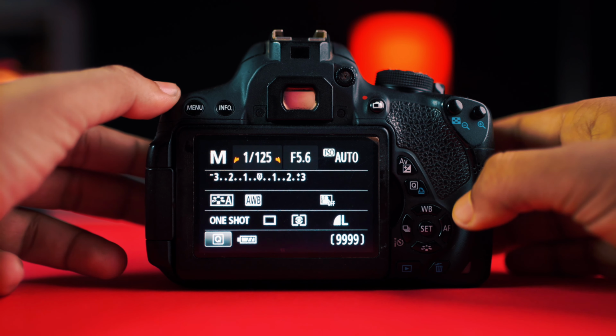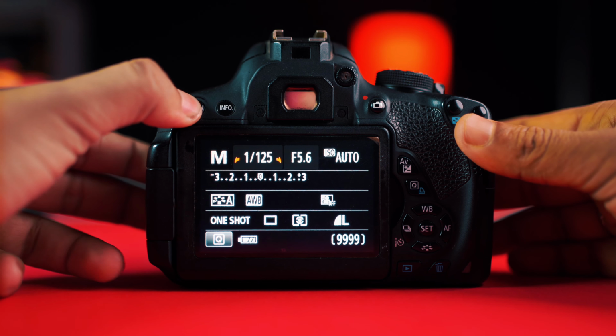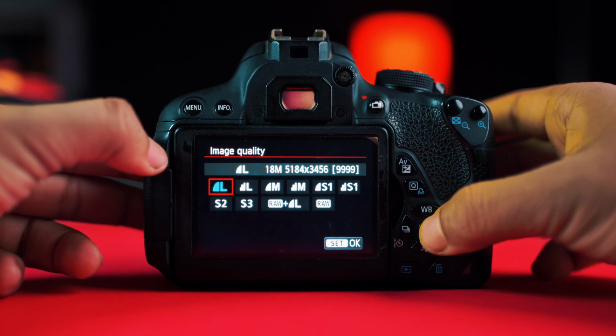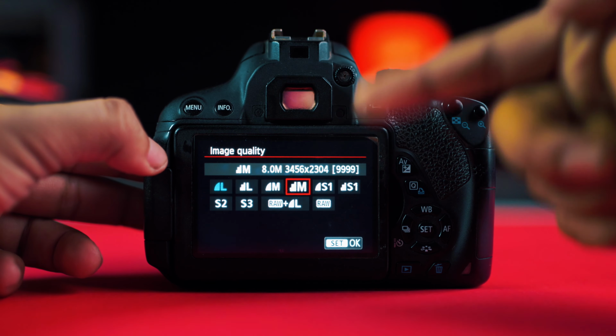First, switch on your Canon camera. Then press the menu button. Now tap on Image Quality. You can use your touchscreen or you can click on the Set button here.